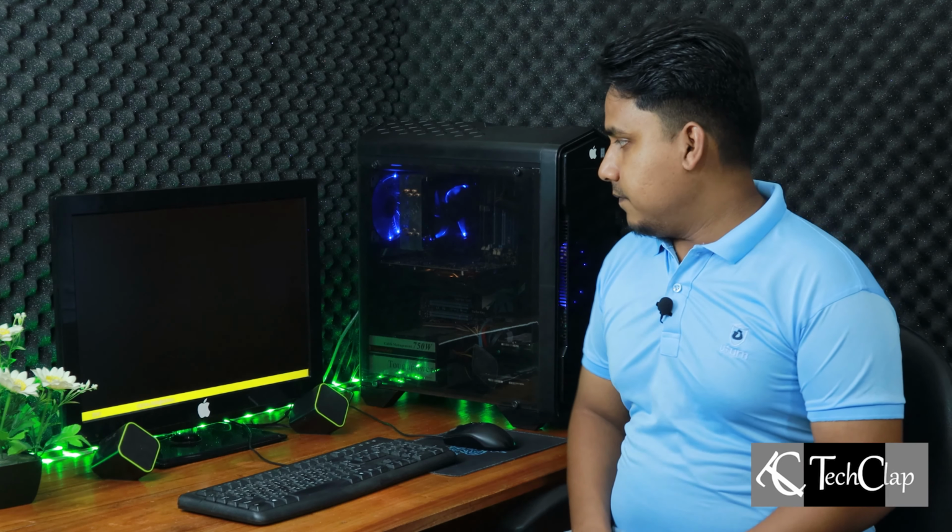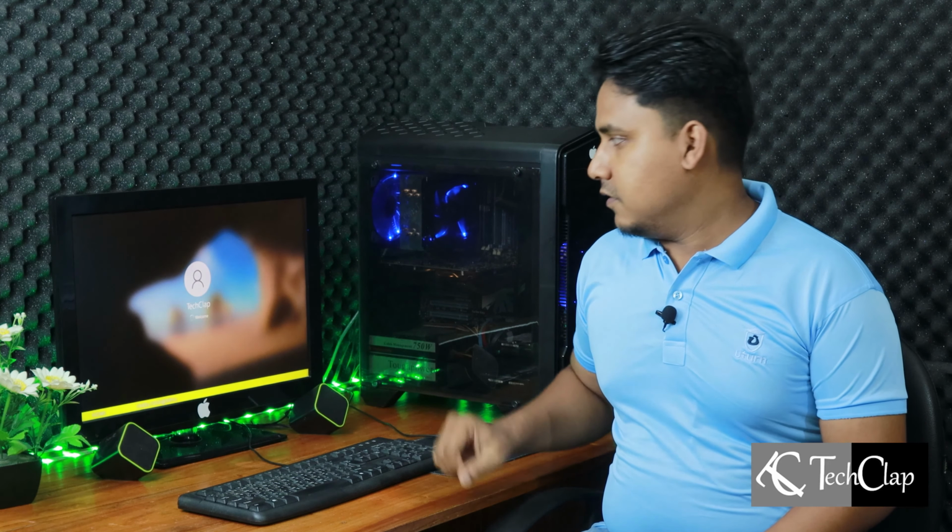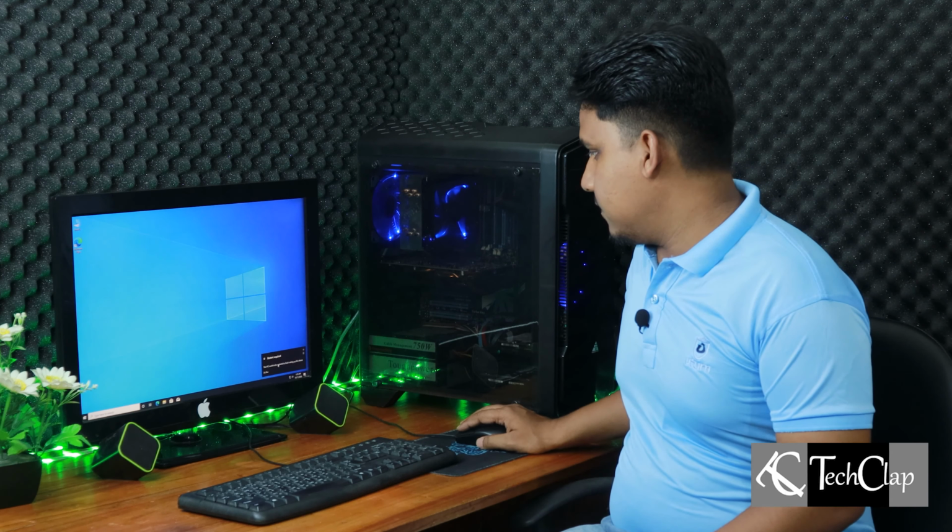Windows on your computer will restart several times during installation. So don't worry about that. It's part of the process. Our installation is complete. So that was the process how you install Windows on your desktop or laptop.